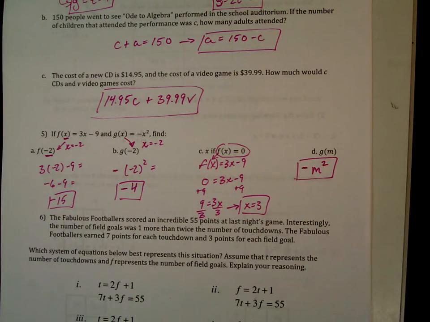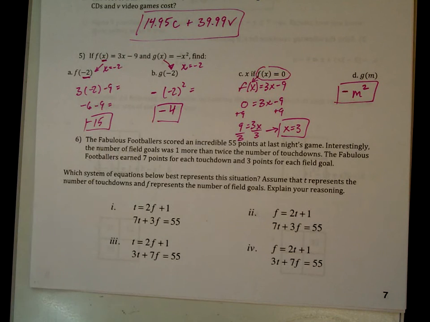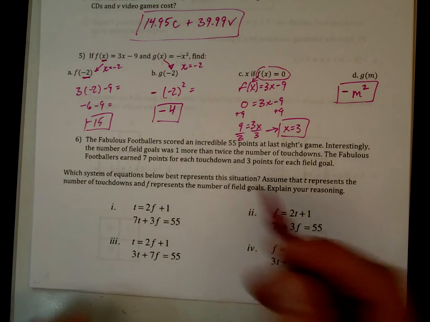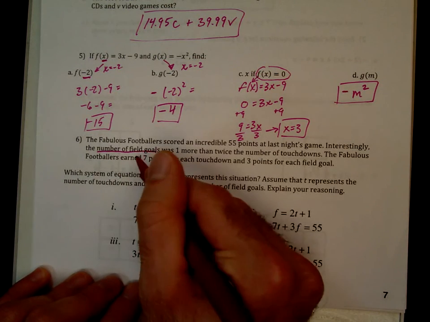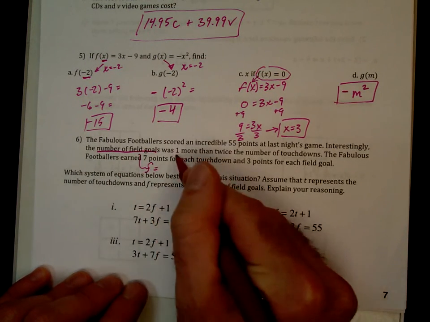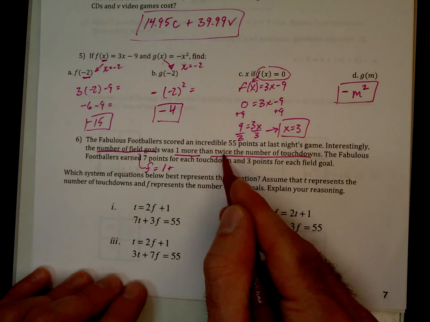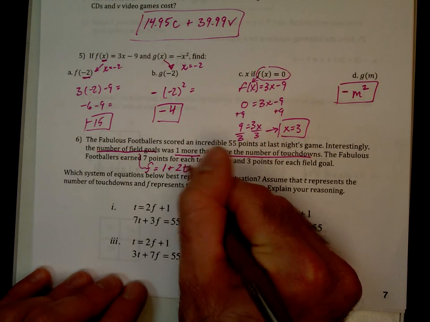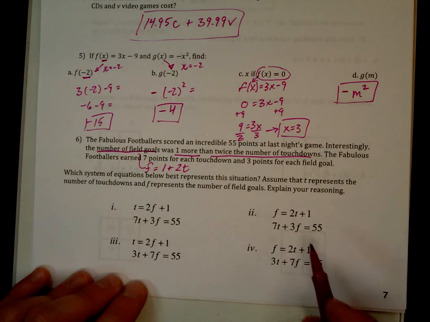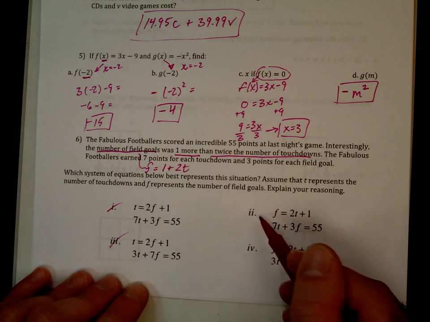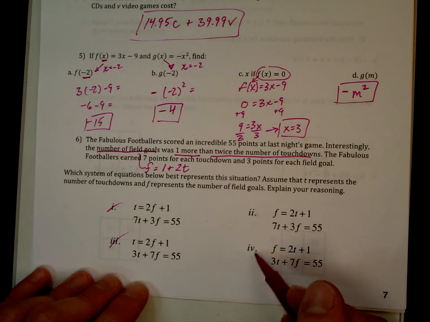All right, last problem. The fabulous footballers scored an incredible 55 points. Interestingly, the number of field goals was one more than twice the number of touchdowns. So this is a key sentence. The number of field goals, which I'm going to call F, was one more than twice the number of touchdowns. So one more, 1 plus, twice the number of touchdowns, 2t. So already I know that it's got to be double I or option 4.